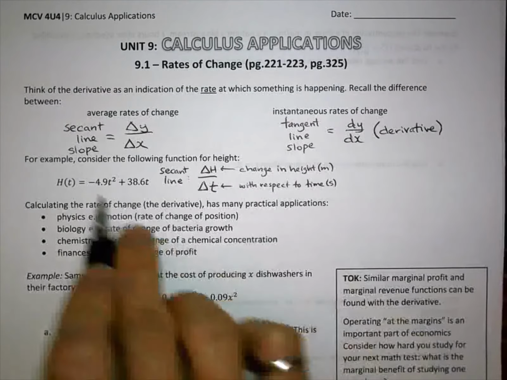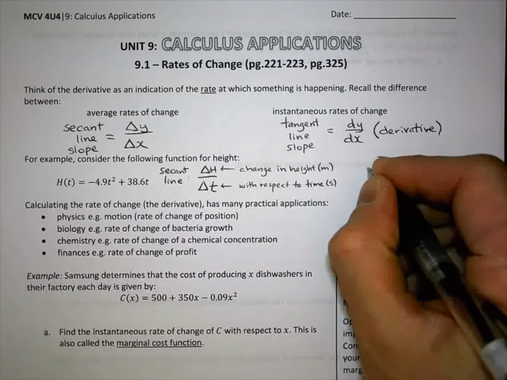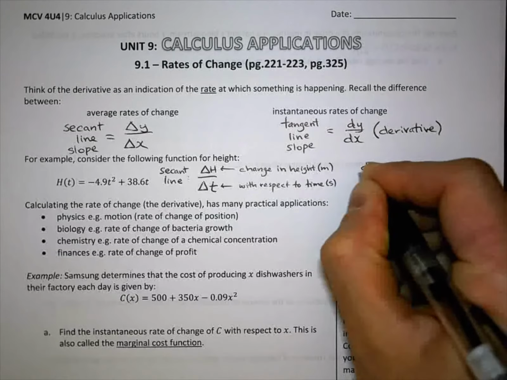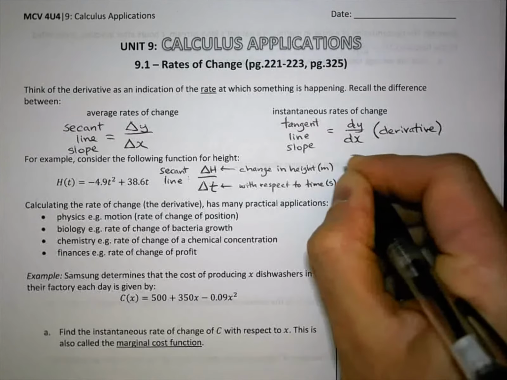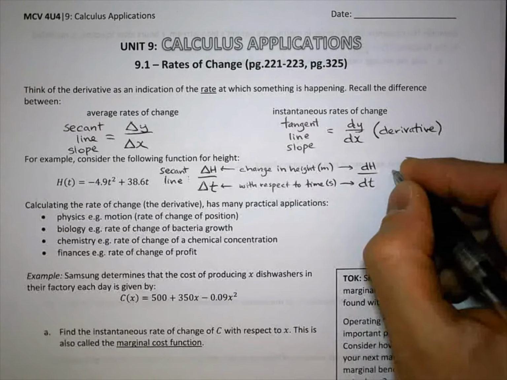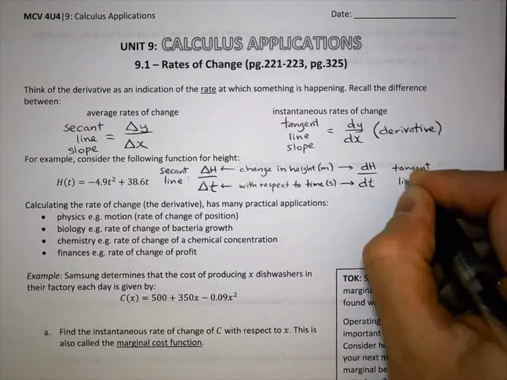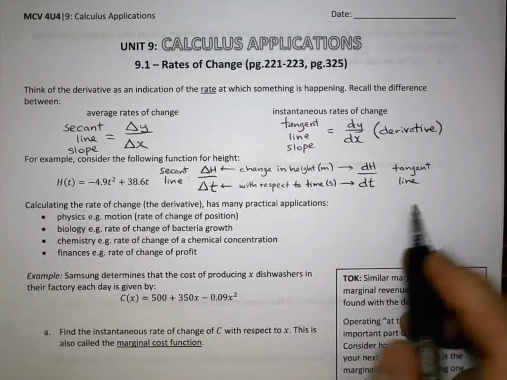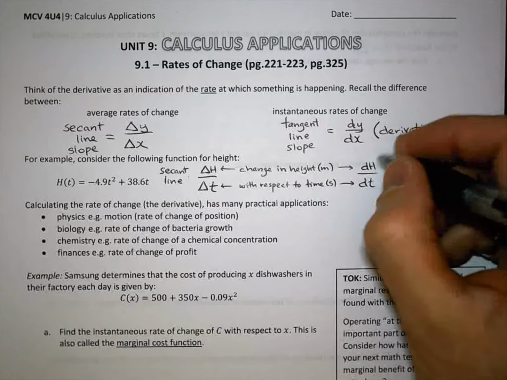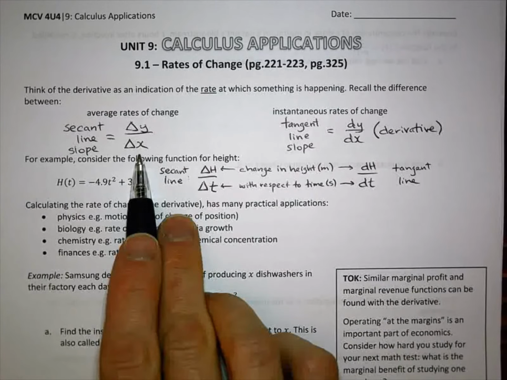Similarly, if I was looking at this function and I wanted to look at the instantaneous rate of change, or the tangent line, I would look at dh/dt. So pretty much the same idea, the change in h over the change in time, and that's the tangent line. So I just illustrate there to show the link between these two. The derivative, dy/dx, is really analogous to the delta y over delta x.